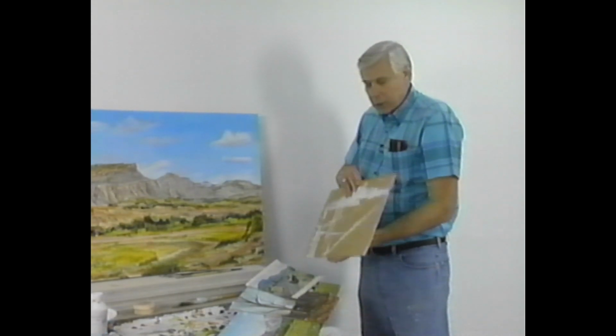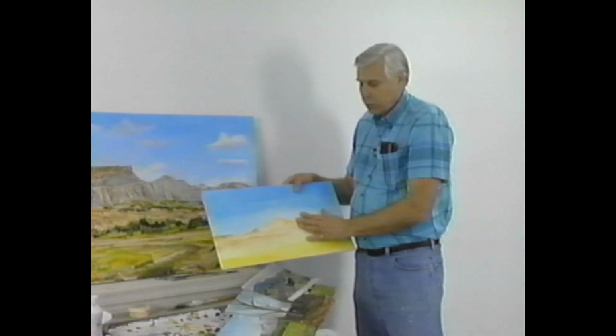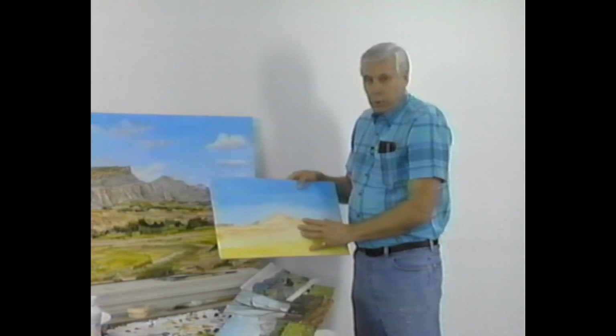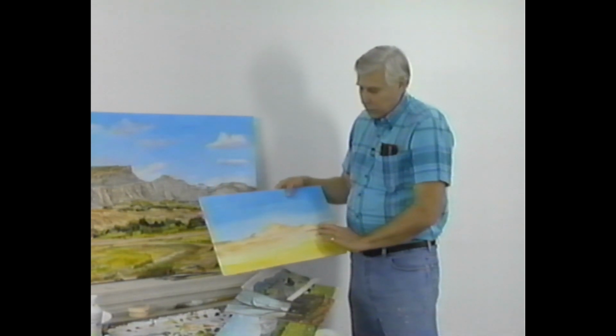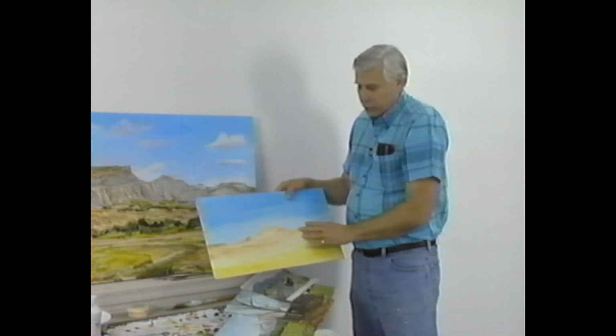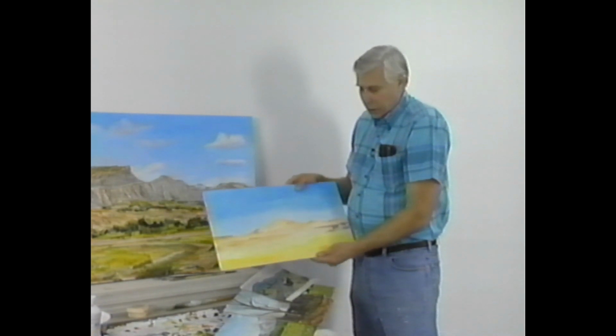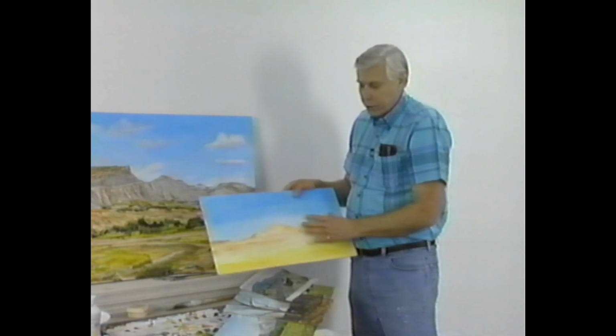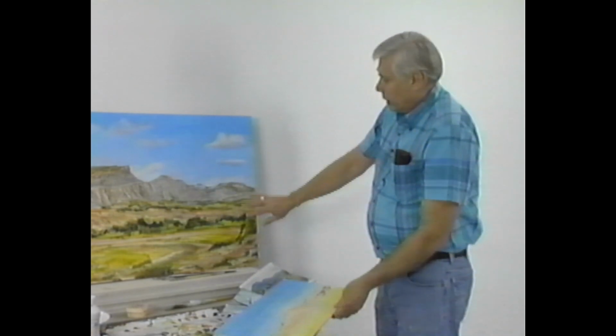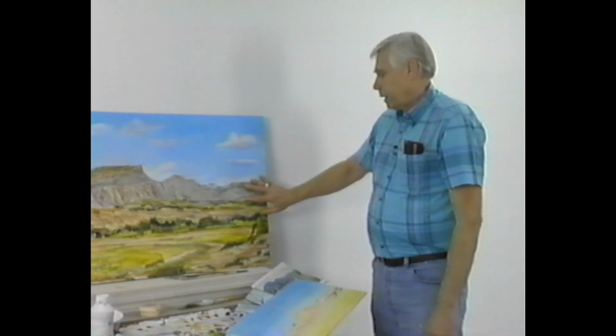This is just masonite prepared with gesso or white latex paint. And then you draw out your simple shapes on there, and then begin with the simple washes in there and build it up until you get to this stage, which is the final stage.